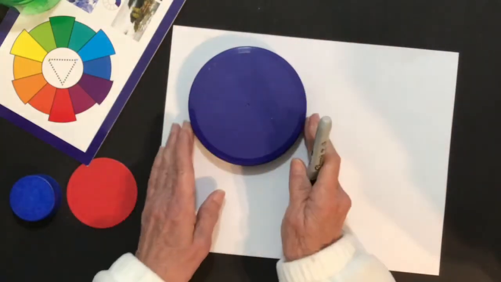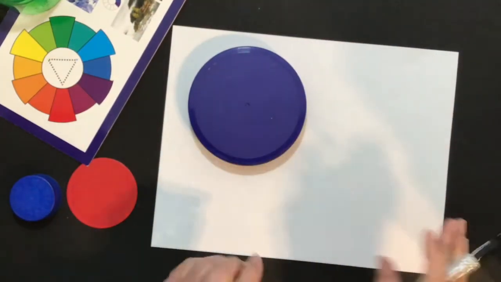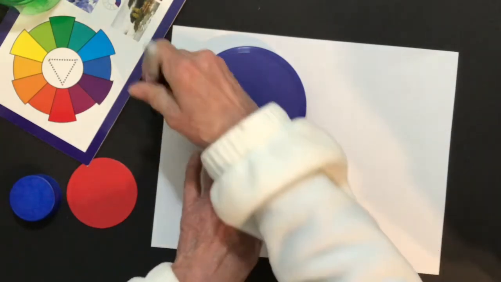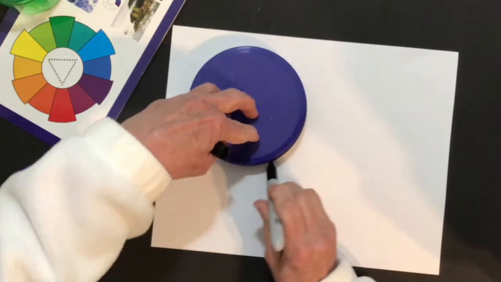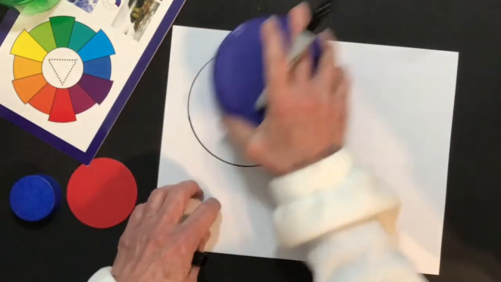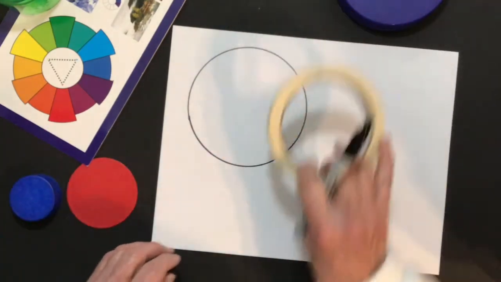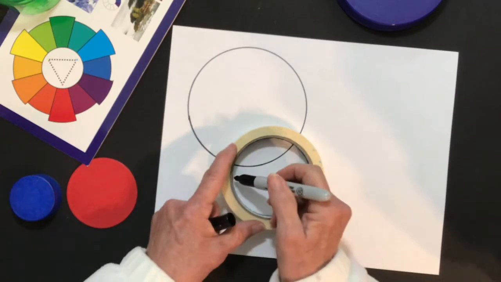So I'll start with my large object. You can start with any one you want. And may I just suggest that you wait until the whole end of the presentation before you start, because I'll be going over quite a few things. So I'm going to hold that steady and just trace right around that one. And then I'll take another one. This one I'm going to overlap the first one.